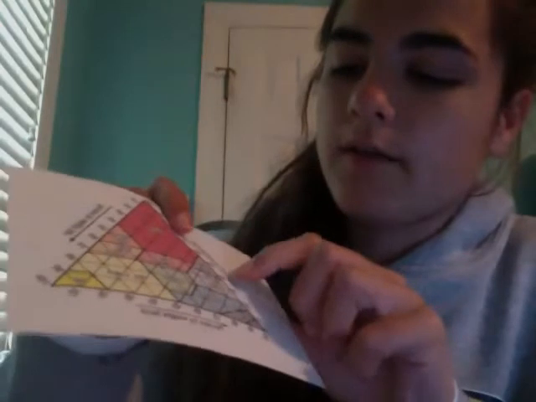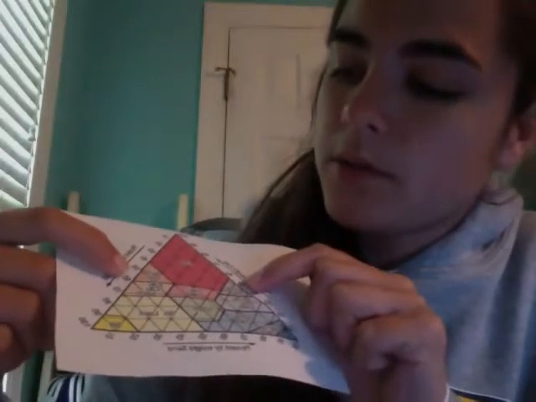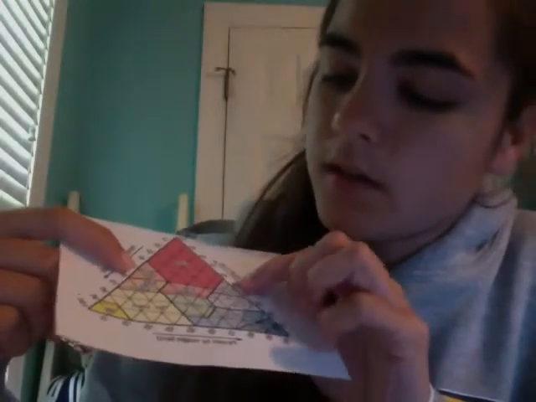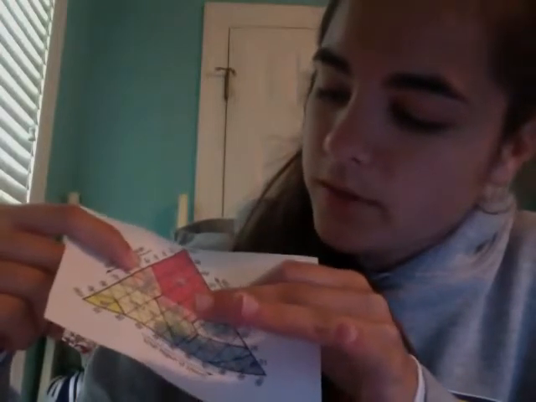So if you were to have 50% clay and then 60% silt and then we'll say 50 sand, you move together to find out where the three lines meet, and you will get 50, you will be in sandy clay. You'll be about right there.